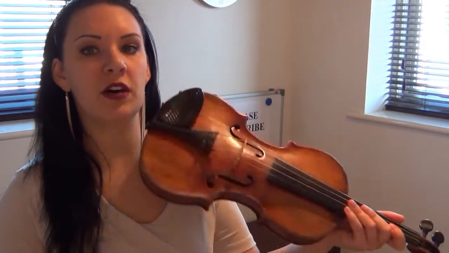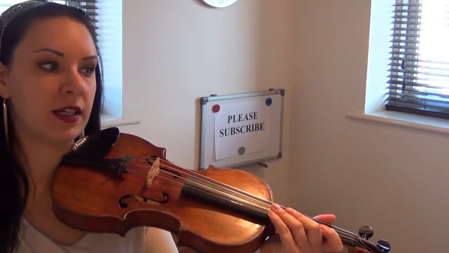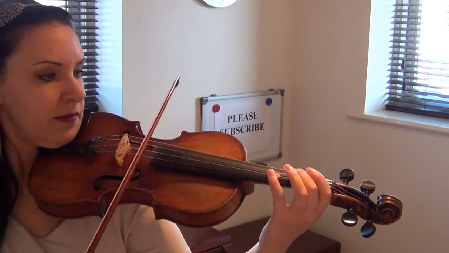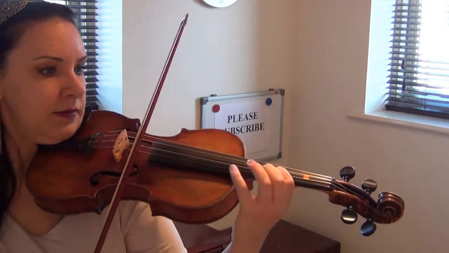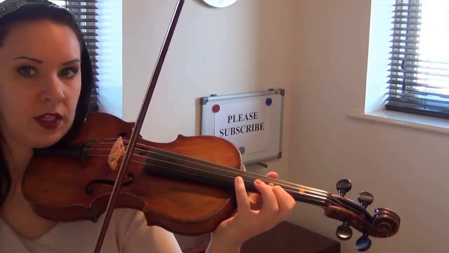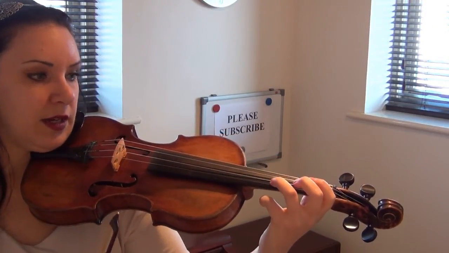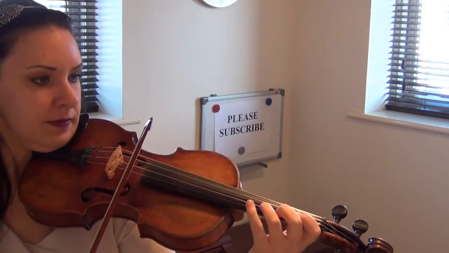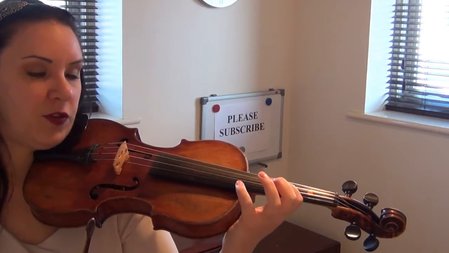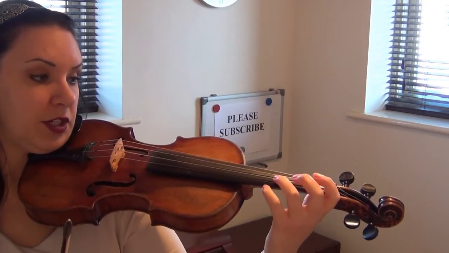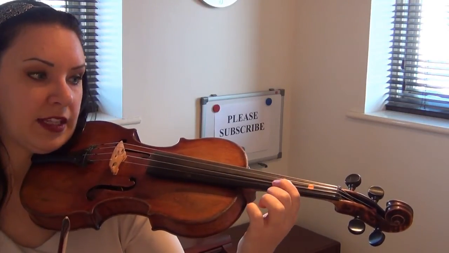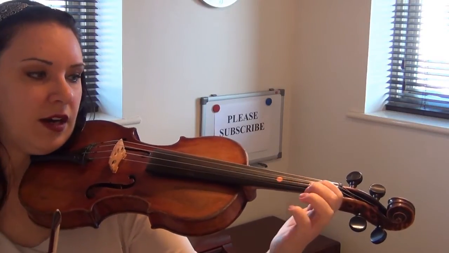So if I just play the little part for you and show you what I would do and how I chose it. So this is from the second time bar. So I have 2 Ds that I play. Now I would choose to move up on the first of those 2 Ds. You do have the option of playing the first D in first position as normal and then moving up and playing the second D in third position. I don't like to do that.